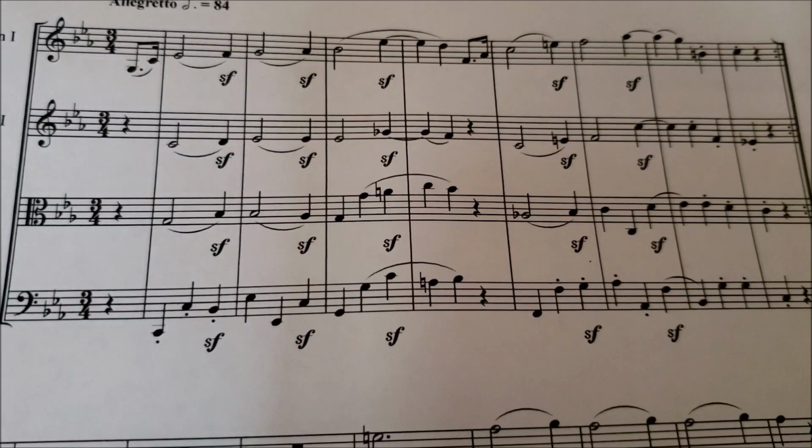Okay, this is Beethoven's fourth string quartet. I don't remember the opus number. I think it's 18. But anyway, this is in C minor. Here is section A.